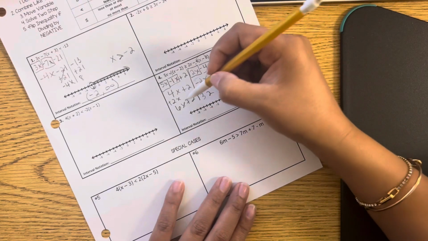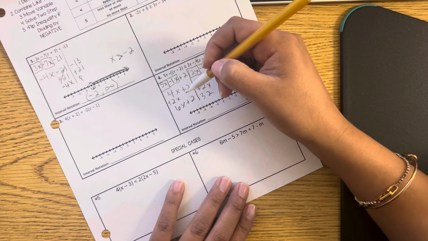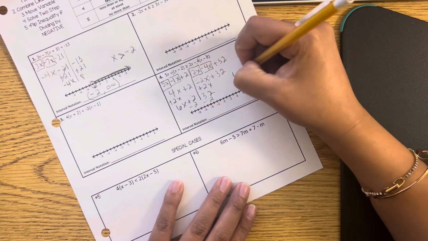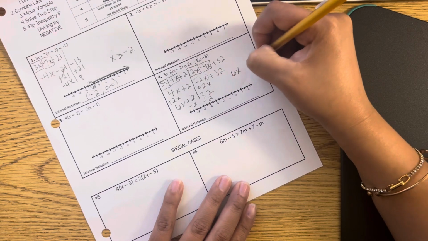Now, when I want to move the constant next, or solve the two-step equation, I see addition, I'm going to subtract 2. And 6x and 32 minus 2 is 30.